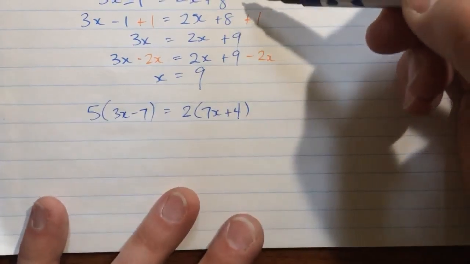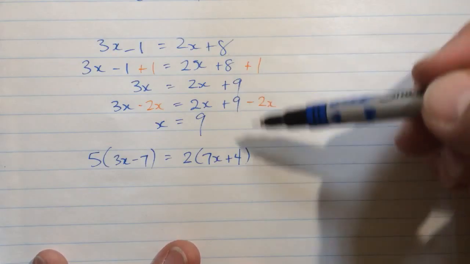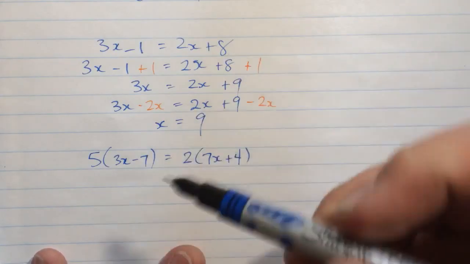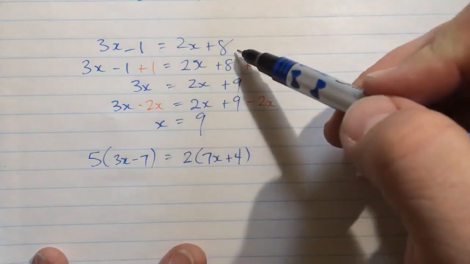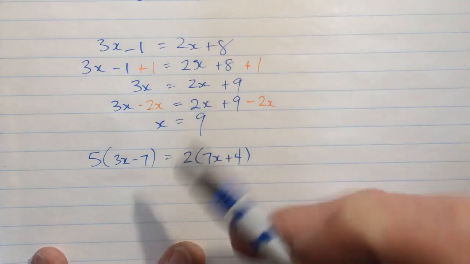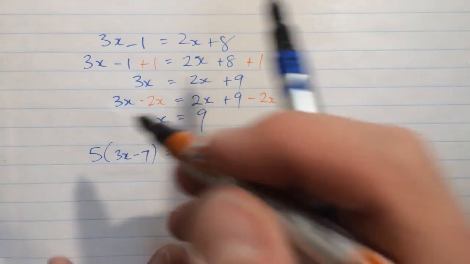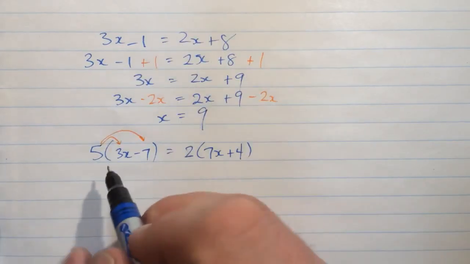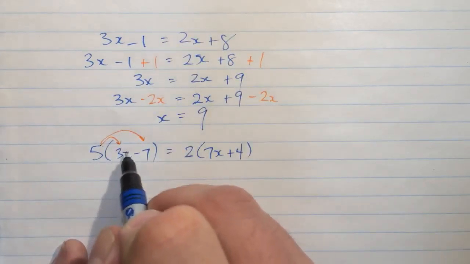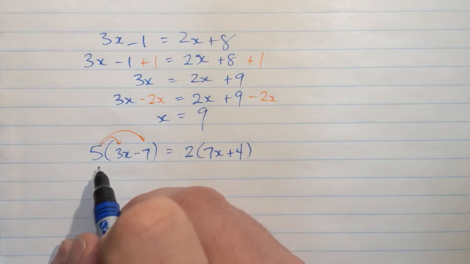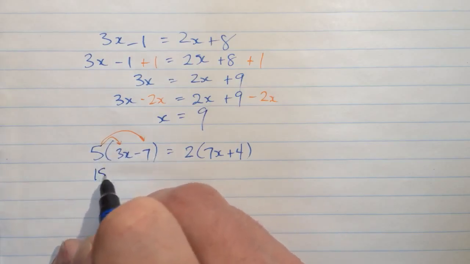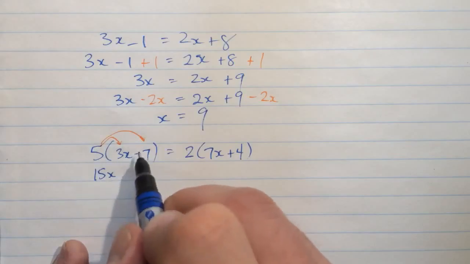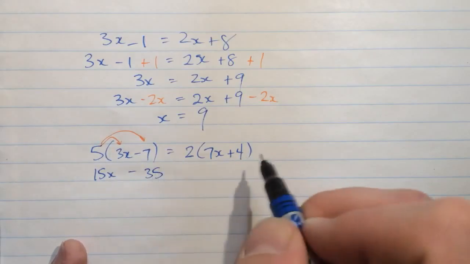Well, first of all, you'll notice that it doesn't quite look like this one here because we have all these brackets everywhere. These are two nice little polynomials. These ones are a little grosser. So we will use some strategies that we already have. We know about the distributive property. I can simplify or expand this by multiplying 5 by each term inside the brackets. 5 times 3x is 15x. 5 times negative 7 is negative 35.